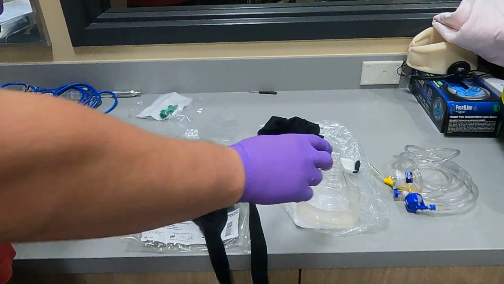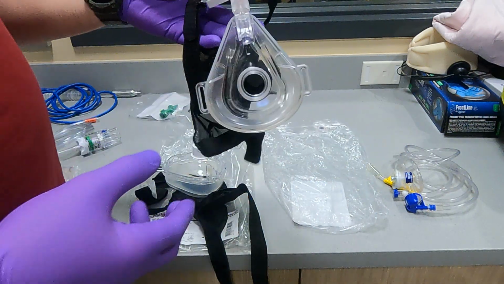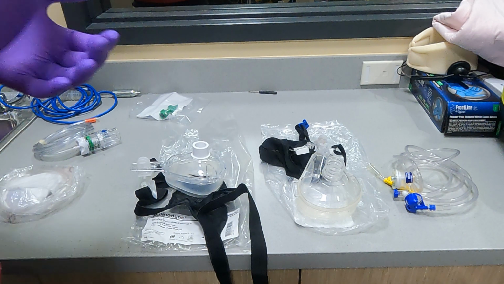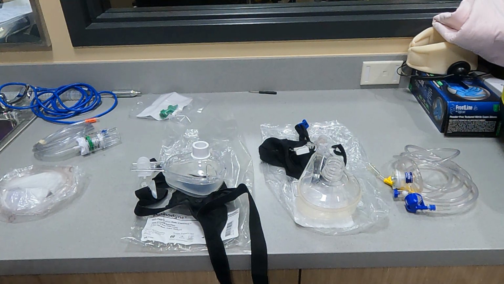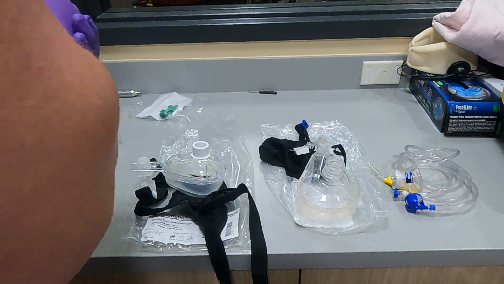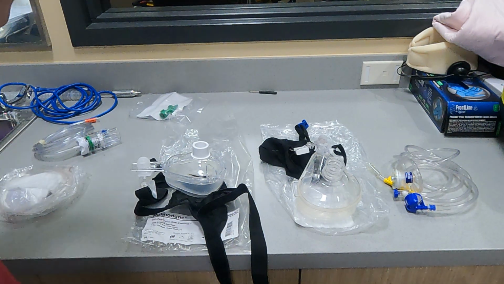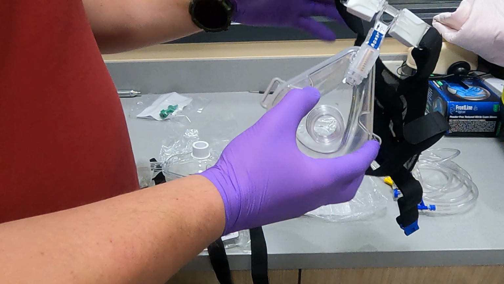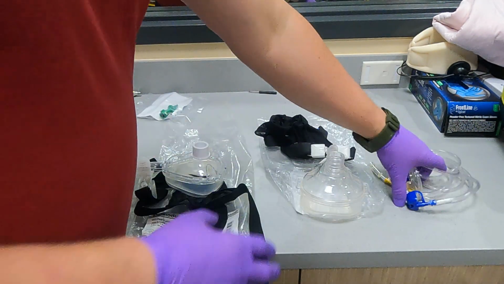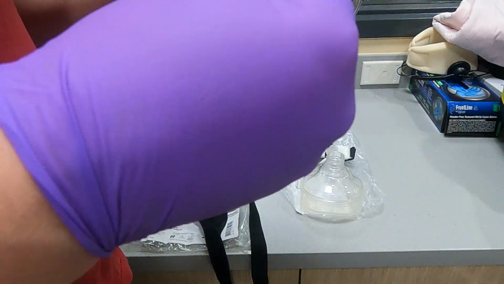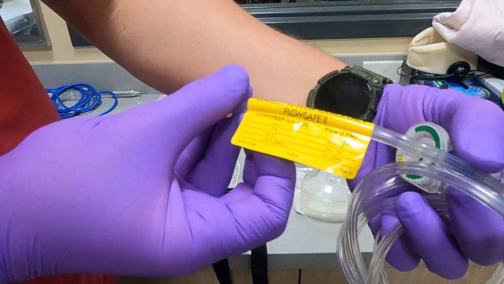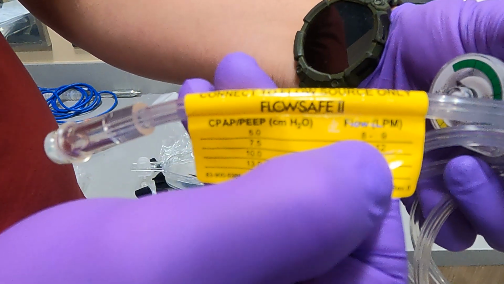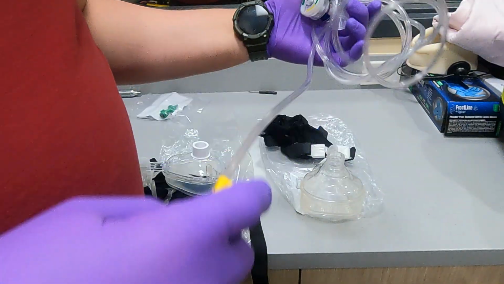So I have assessed our patient and determined that a large adult mask would be the perfect size for him. So we are going to get this set up. The first thing we're going to do is drop this all the way down, make sure it's ready. I want to give my patient a PEEP of 5. So on here, PEEP of 5 is 8 to 9 liters per minute of oxygen.